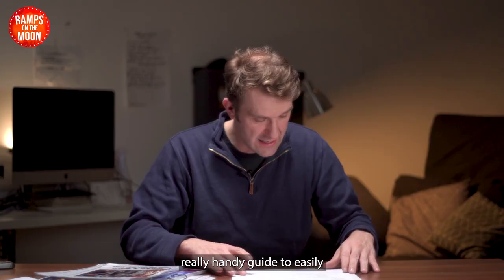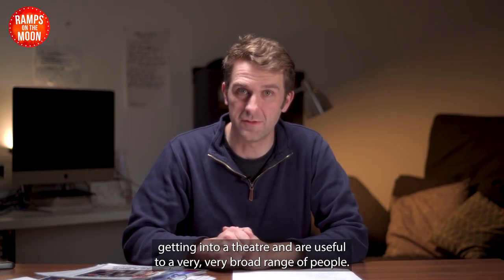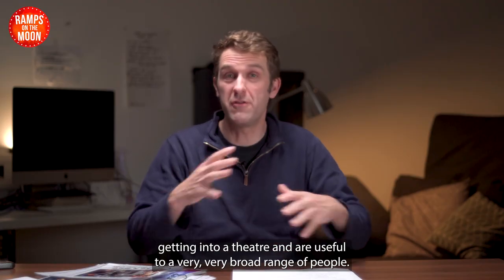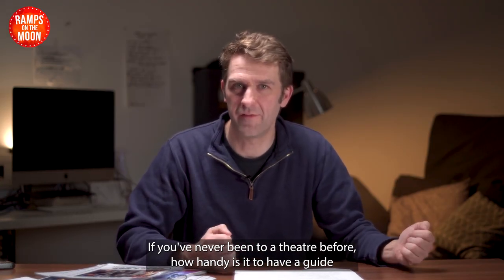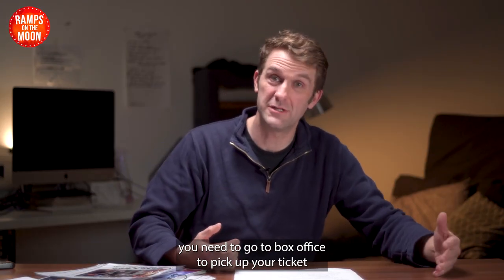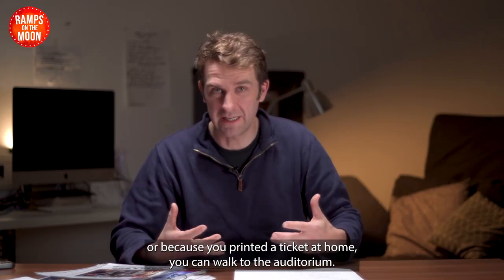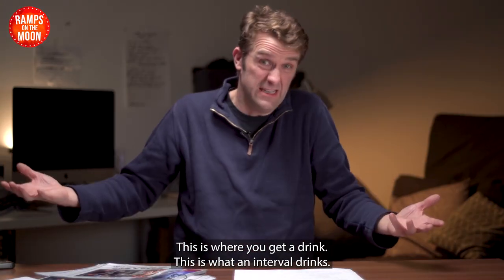They're a really, really handy guide to easily getting into a theatre, and are very useful to a very, very broad range of people. If you've never been to a theatre before, how handy is it to have a guide that goes, actually, the first thing you do is you need to go to box office to pick up your ticket. Or because you printed a ticket at home, you can walk to the auditorium, or this is where you get a drink. This is what an interval drink is.